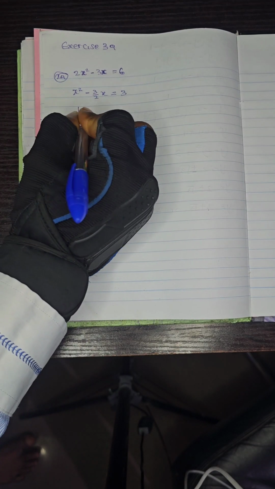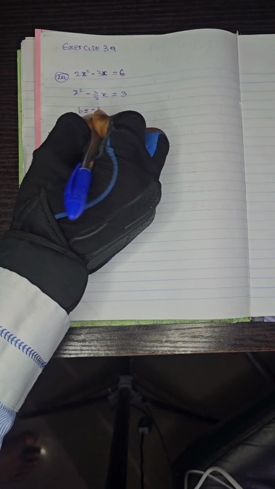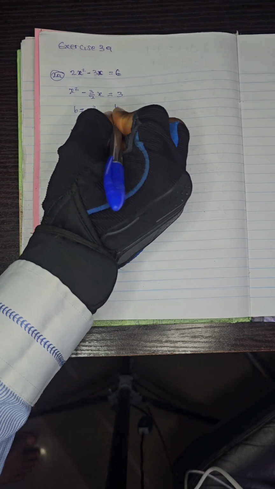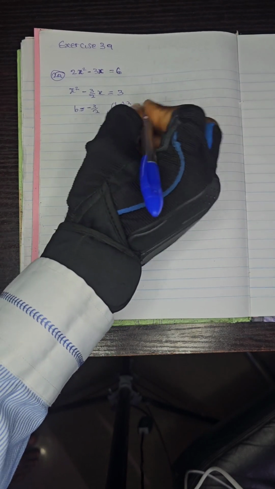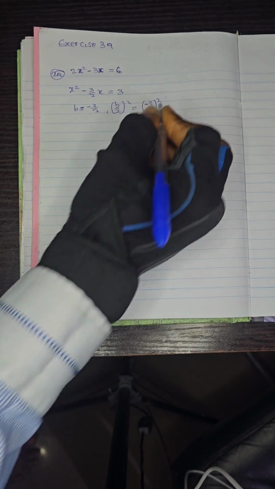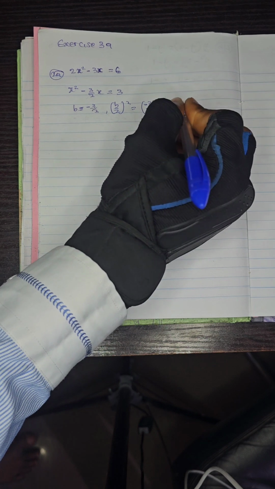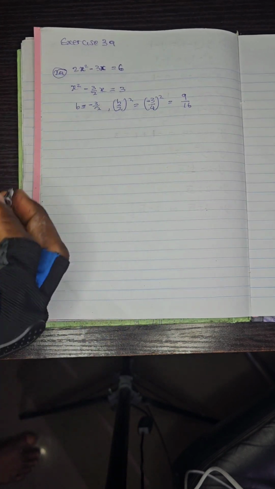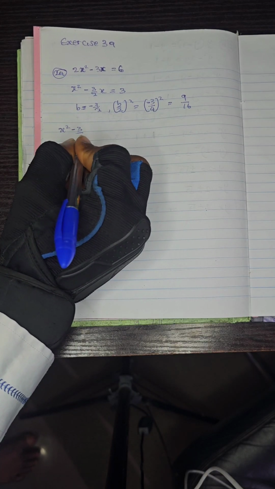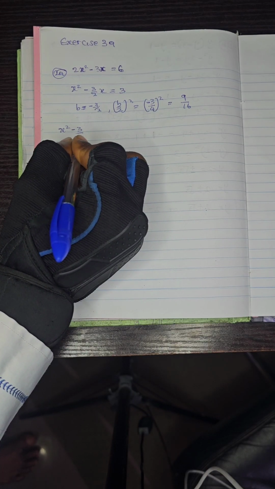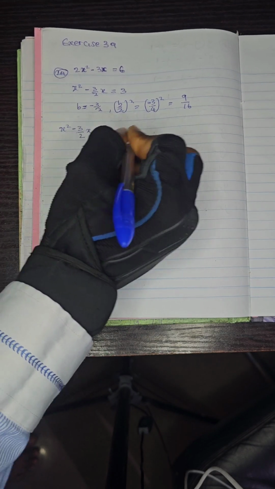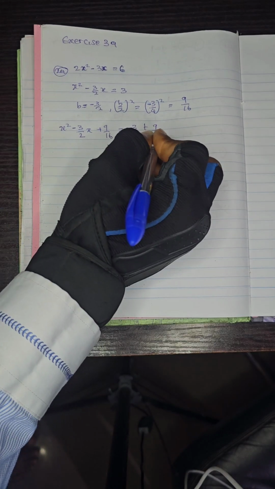Now our b is minus 3 over 2. B is the coefficient of x, the one behind x. So b over 2 all squared is the same as minus 3 over 4 all squared, which is the same as 9 over 16. That's what we are adding here. So we have x squared minus 3 over 2x plus 9 over 16 equal to 3 plus 9 over 16.